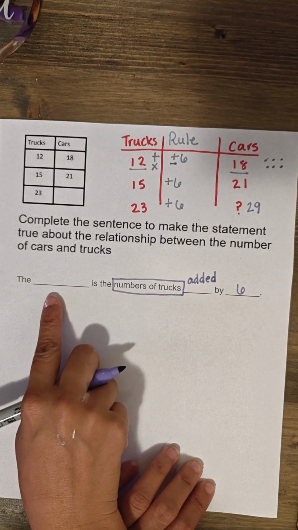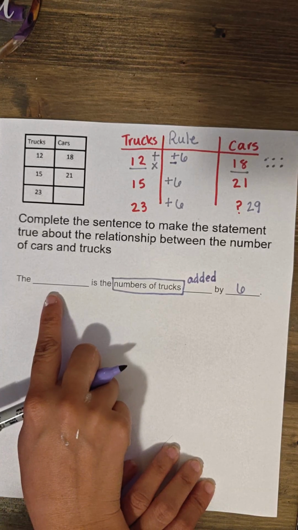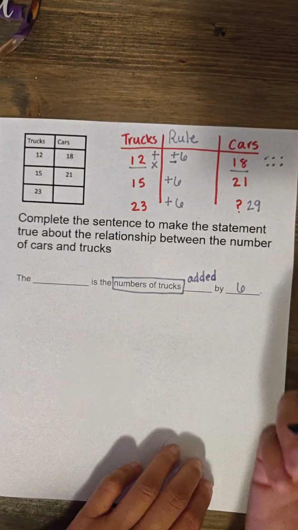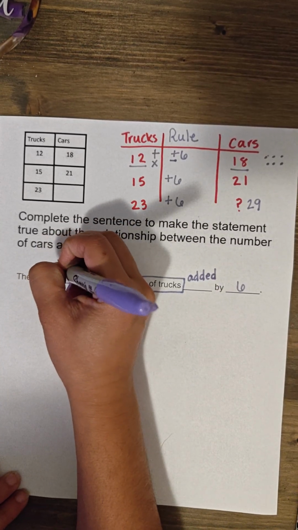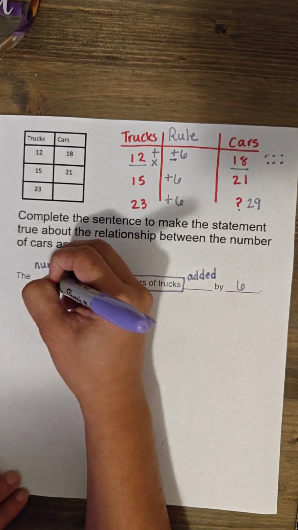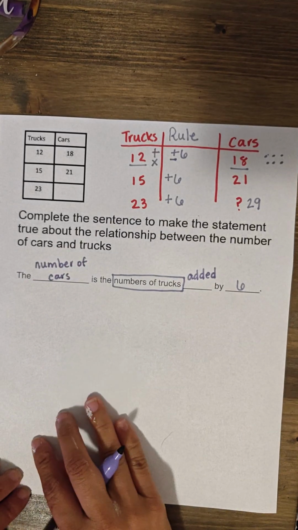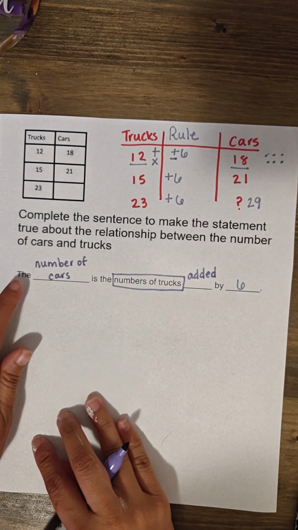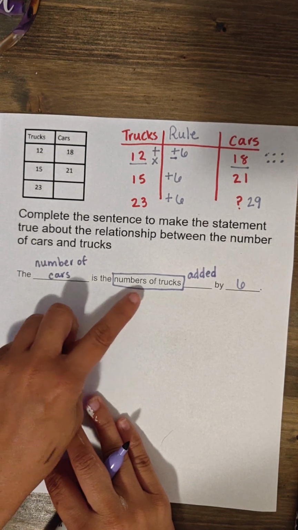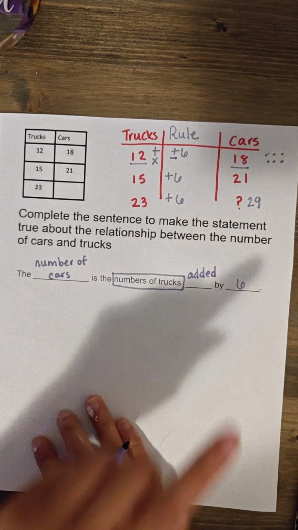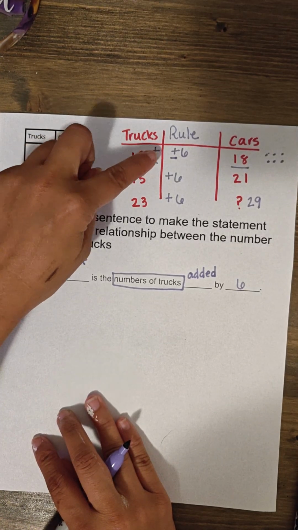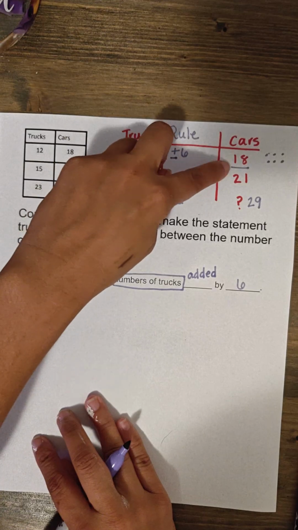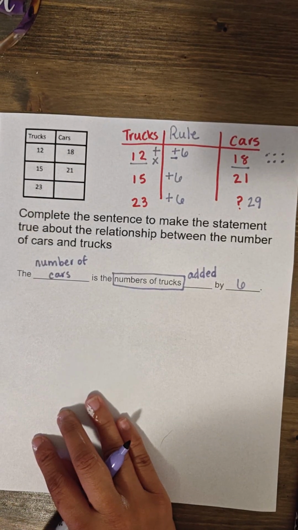But what goes here? Well, the name of the second thing you're getting, the output, which is the cars. So the number of cars. So let's read that completely. The number of cars is the number of trucks added by 6. Let me double check that. The number of trucks added by 6 gives me the number of cars. That is correct. Great job.